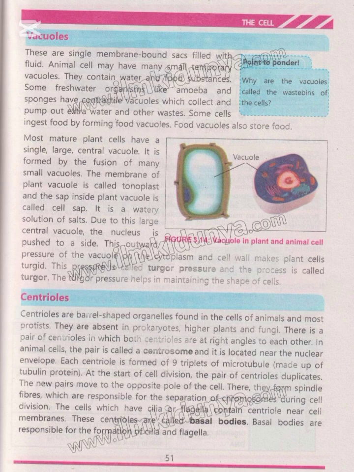Okay, the second organelle that we are going to study today is centrioles. What are centrioles? They are barrel-shaped organelles that are present only in animal cells. Now this is the important thing: centrioles are present only in animal cells. They are not present in plant cells. Here it is written that most protists also contain centrioles. They are absent in prokaryotes, higher plants and fungi. That is the important point: plants and fungi do not have centrioles.